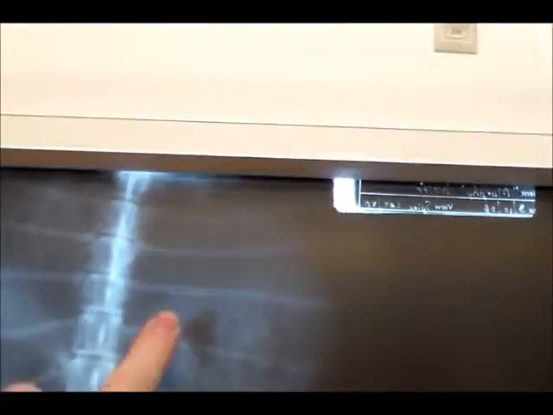So we have your marker here. So this would be the patient's right side, patient's left side, VD.